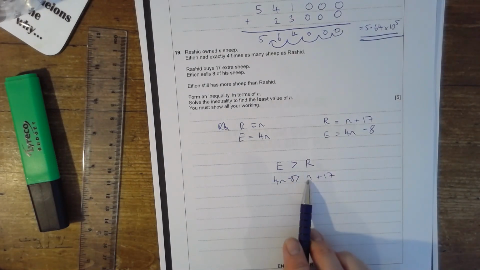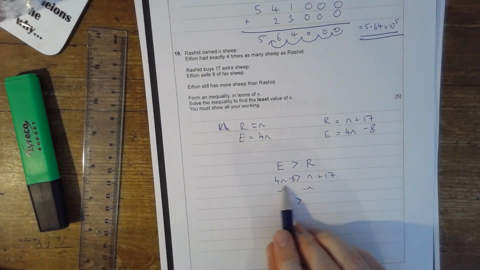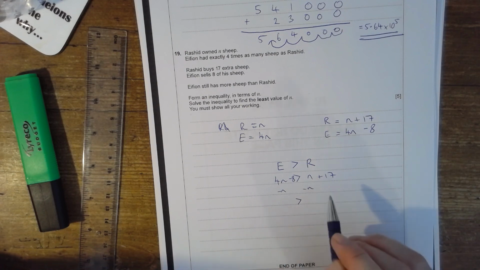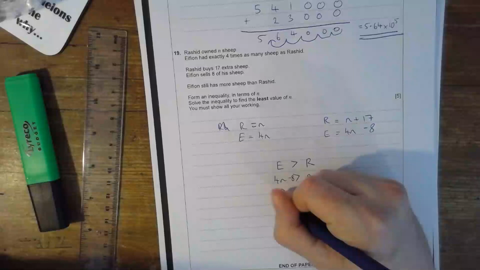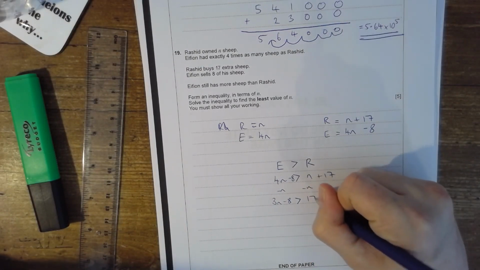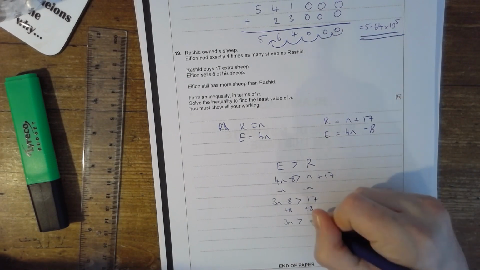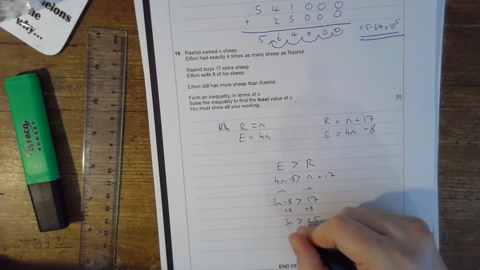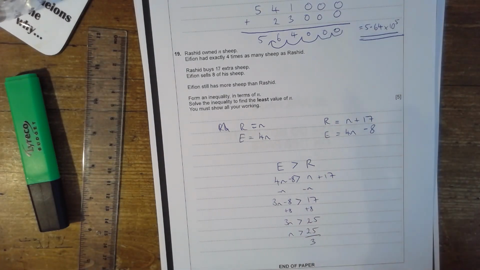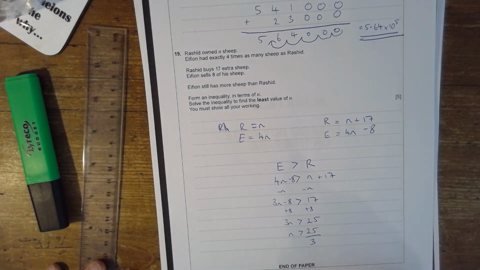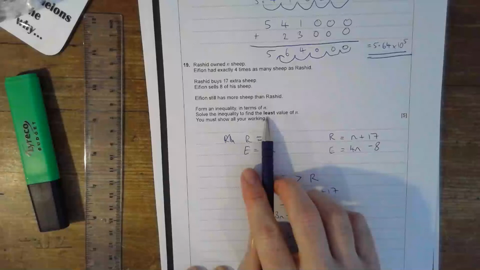So what I'm going to do now is start by taking N off each side, because to solve an equation, that's what this is, we're used to seeing X's, this time it's N's. I want to get the N's all on one side, so start by getting rid of the smallest amount of N. That would give me 3N minus 8 is greater than 17. I will now add 8 to each side to get 3N is greater than 25. And then I'll divide both sides by 3 to get N is greater than 25 divided by 3.